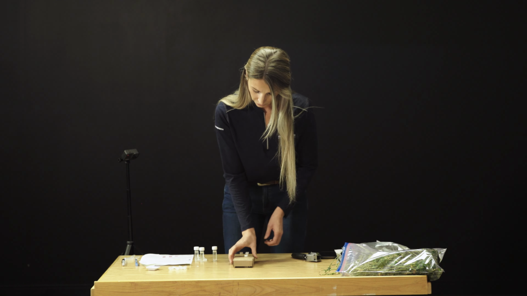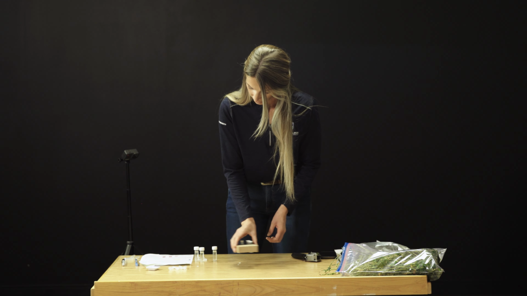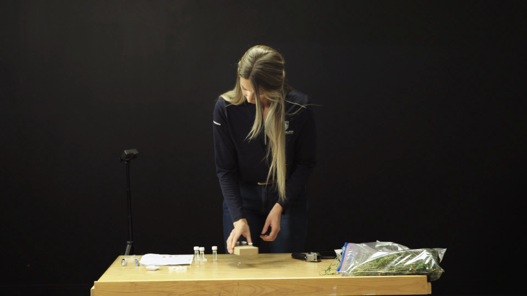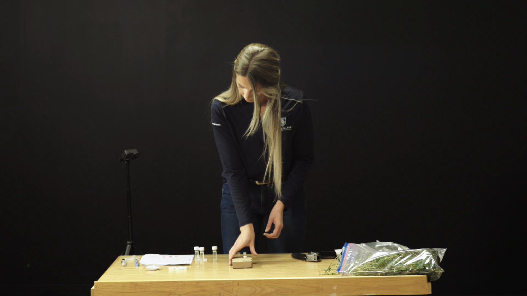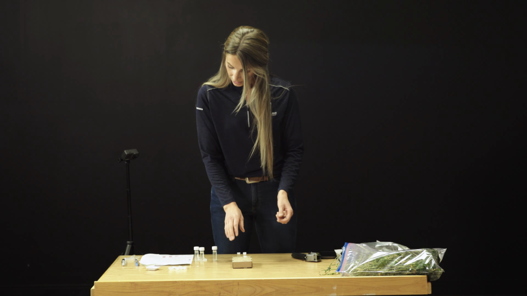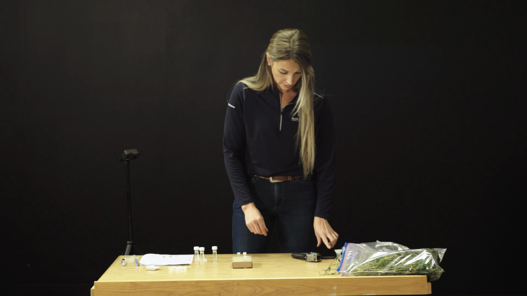Once you have recovered the cuvettes, you will then, again, gently mix them. We'll set them aside for 10 minutes, mixing gently every few minutes. So we'll set a timer for that.